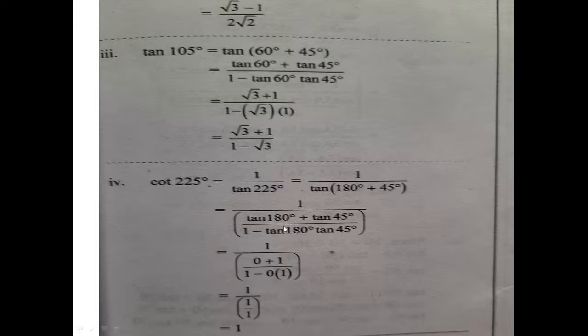So 1 upon tan 180 plus tan 45 degree upon 1 minus tan 180 tan 45 degree. What is the value of tan 180? 0. 0 plus 1, tan 45 is 1, 1 minus 0. So we get 1. Therefore cot 225 degree is equal to 1.